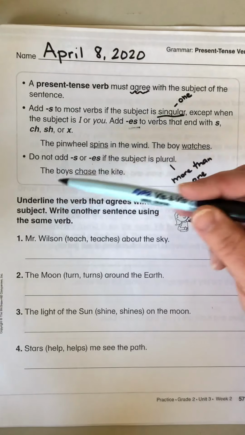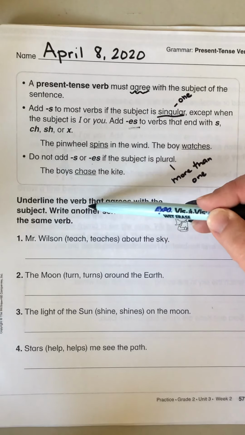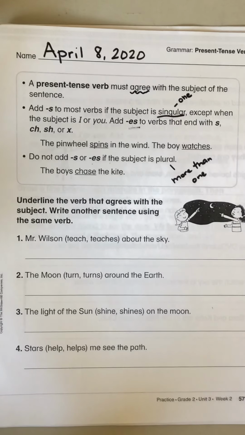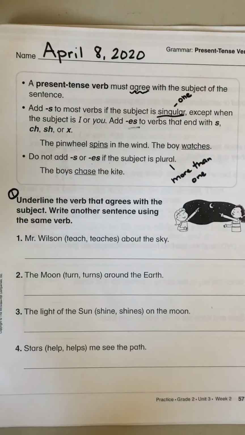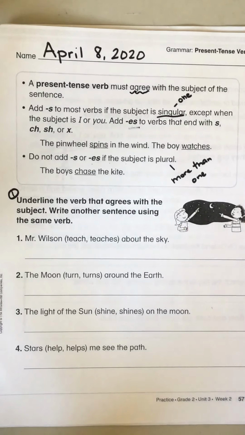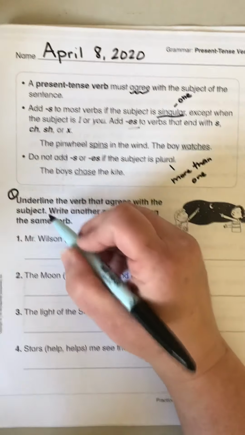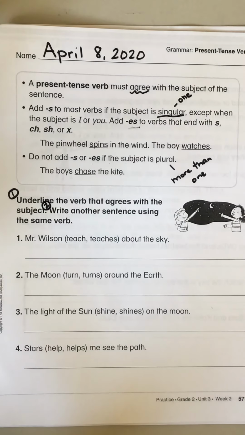Our directions say, underline the verb that agrees with the subject. Write another sentence using the same verb. So we have a little bit of a different assignment today. The first thing we need to do is underline the verb that agrees with the subject. Remember, agrees means it sounds right, it makes sense. After that, we are going to write our own sentence using the same verb.